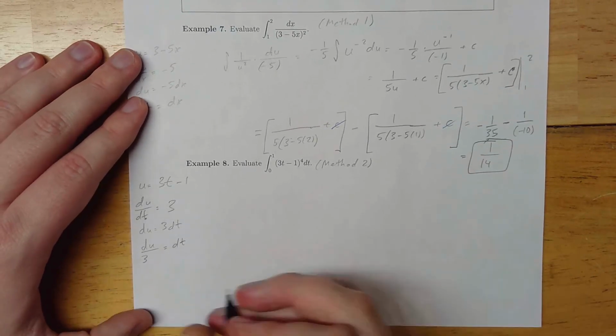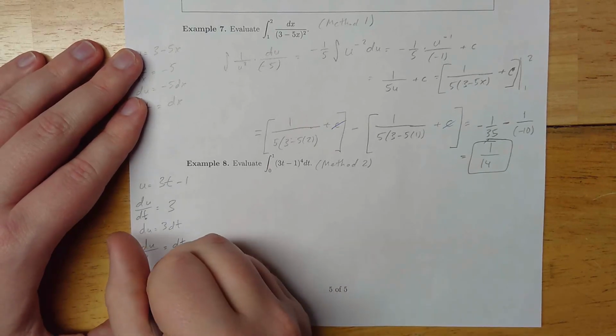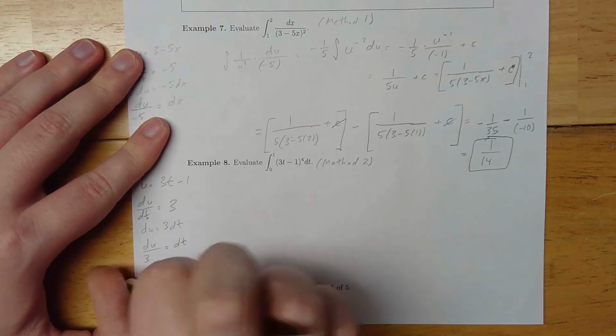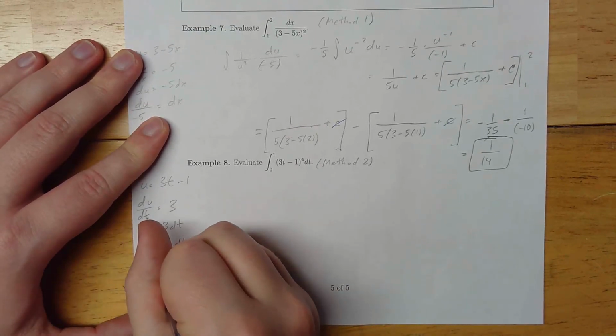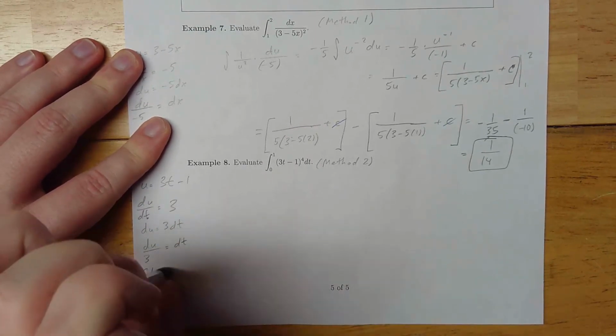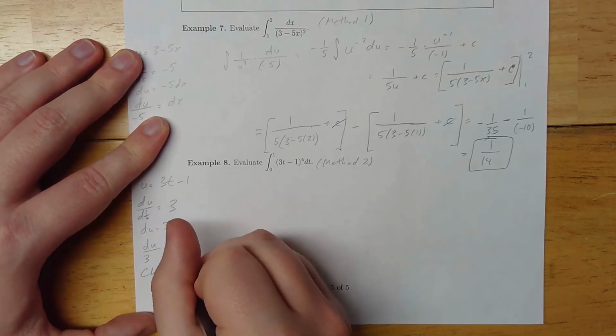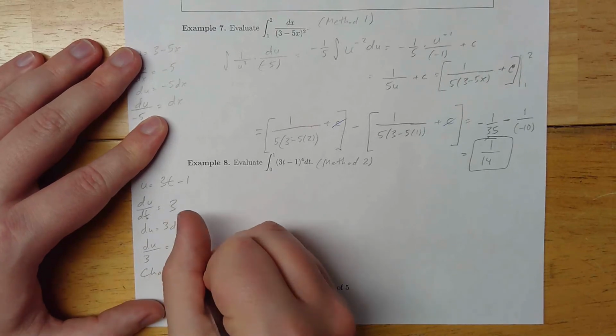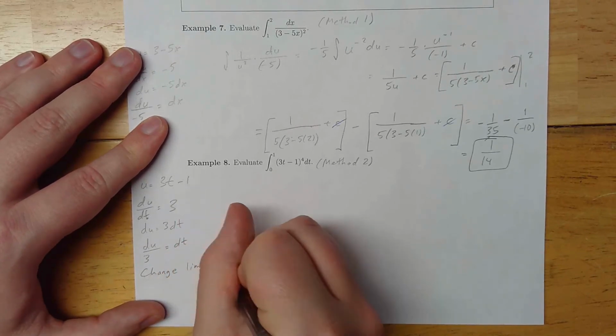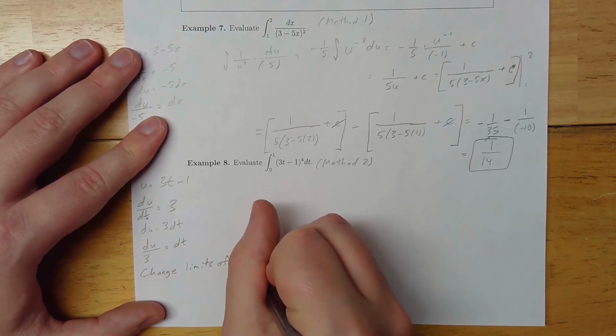And the answer is, yeah, that's true. So we're going to plug in and figure out, if we're going to change our bounds, by saying if t is this, then we get this, and if t is this, then we get this for u. Change the limits of integration.